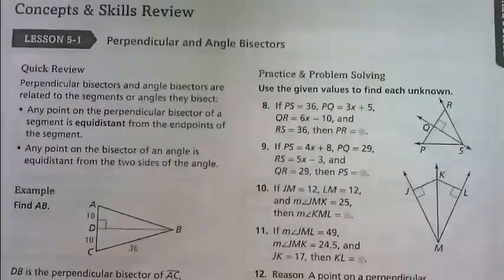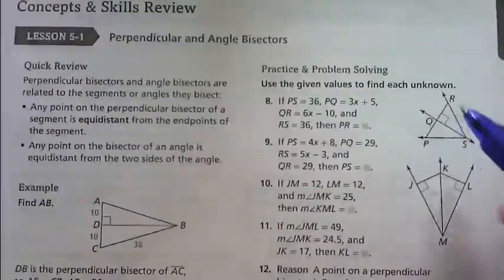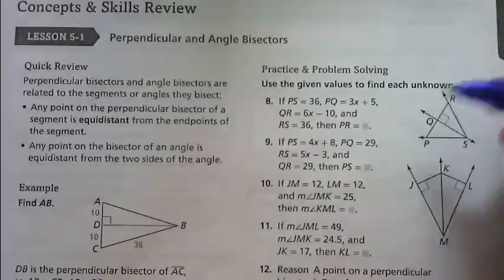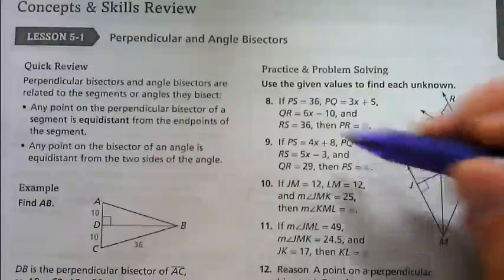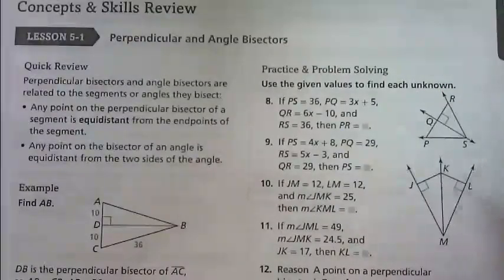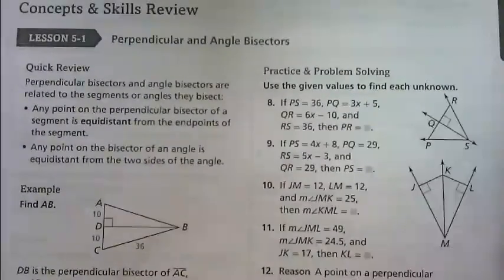Okay, on the next part, number 8. Use the given values to find each of the unknowns. So on this triangle, 8 is its own question, 9 is its own question, so you might have to rewrite some of these values.